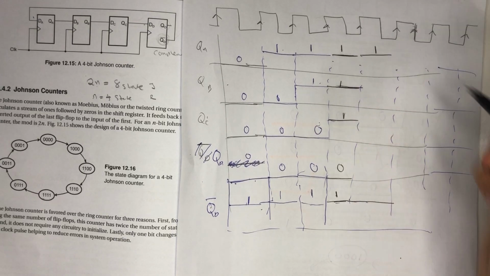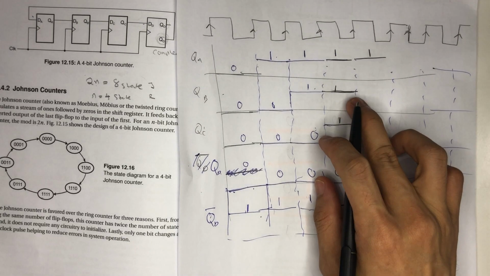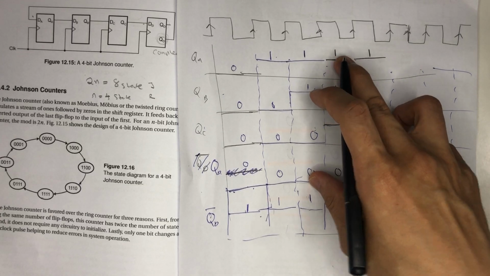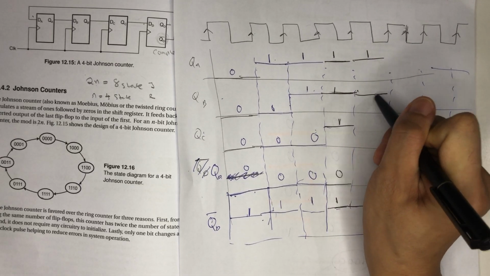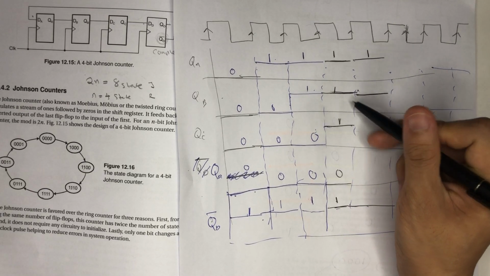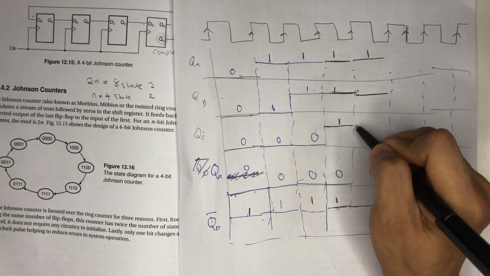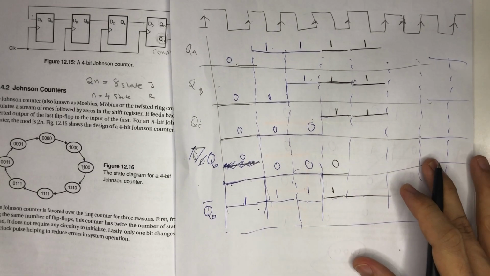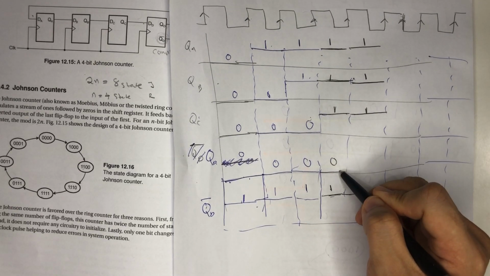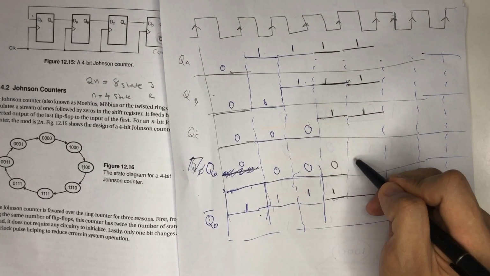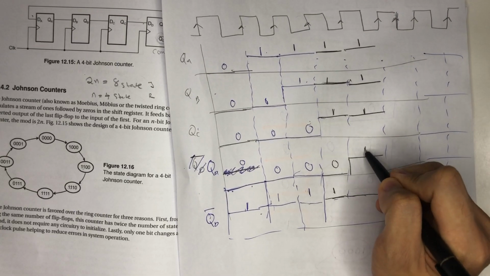And then this one, because its input is from the output of QA, so you have 1. This one also the output is from QB, so that's why you have 1 here. And then this one is a bit different, because we start to receive 1 now from QC, so we have a 1 here.